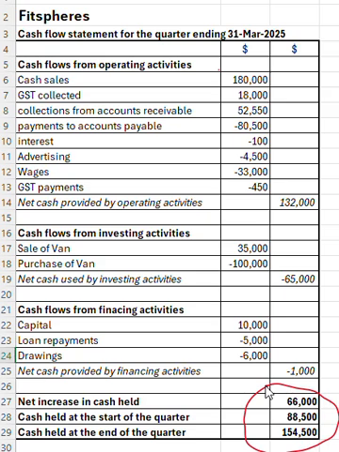It would be useful to benchmark this against the previous quarter to look at trends, or maybe the same quarter in the previous year if we're a seasonal business. Then we narrow down. Arguably the most useful figure in terms of our evaluation is this one right here. Net cash from operating activities.